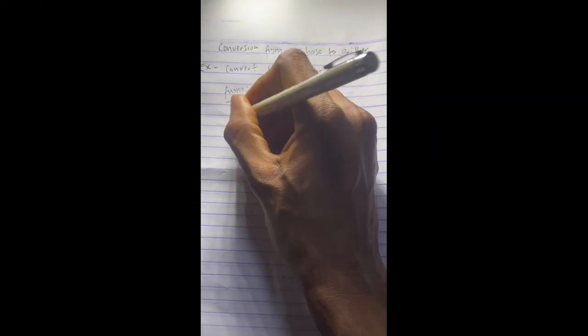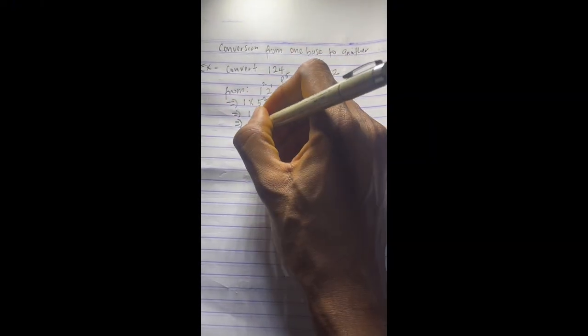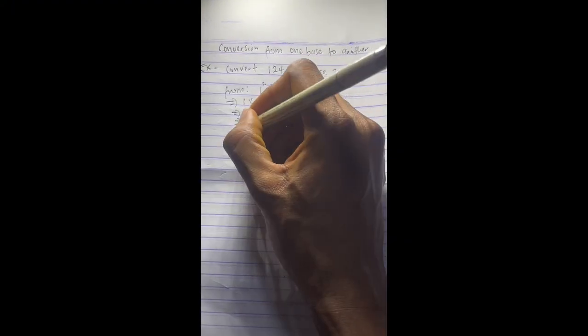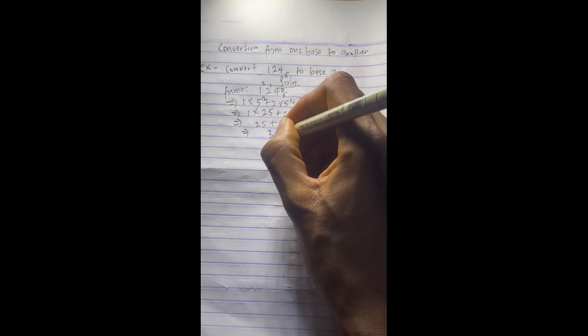So now we have 1 times 25, we have 25. Plus 2 times 5, we have 10. Plus 4 times 1, we have 4. So now let's add 25 plus 10, that is 35. 35 plus 4, that is 39 base 10. Is that clear? But what is the question asking us to do? We should convert it to base 2.